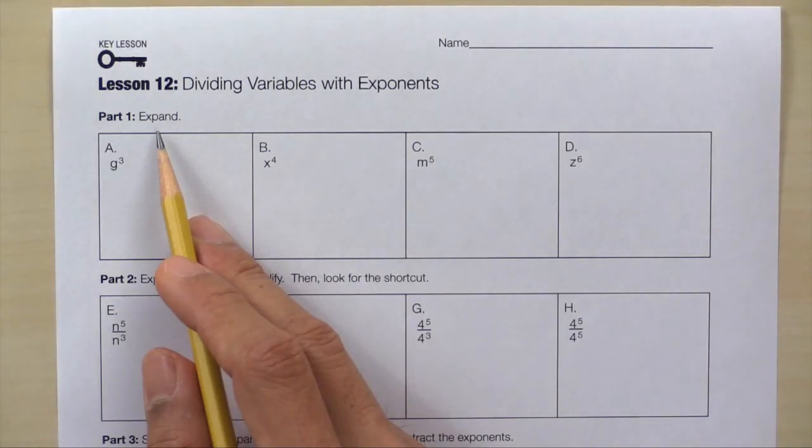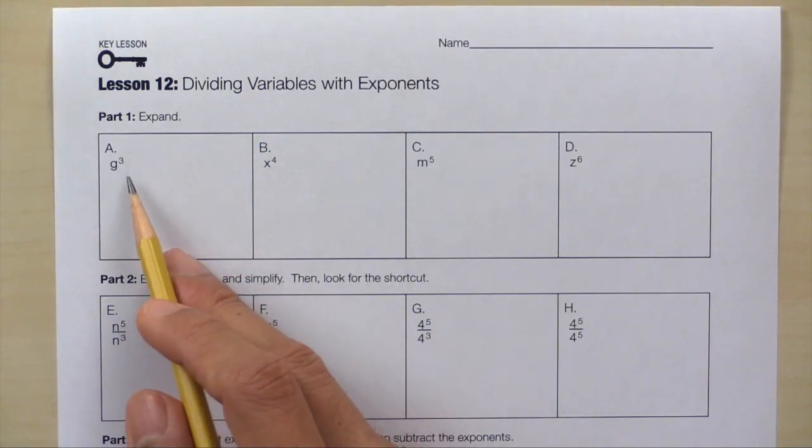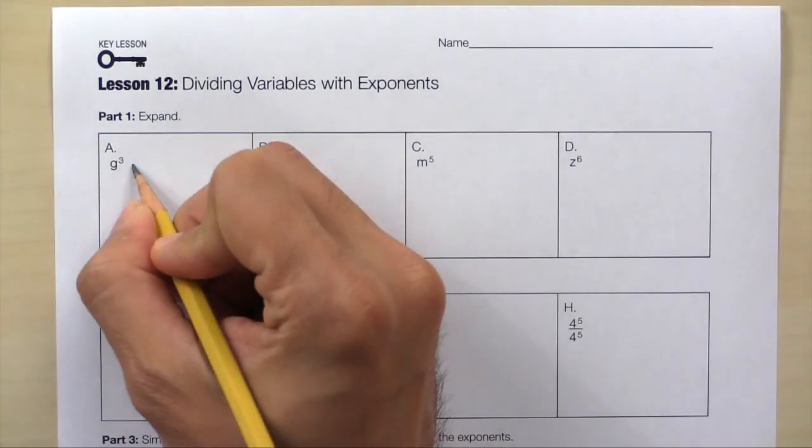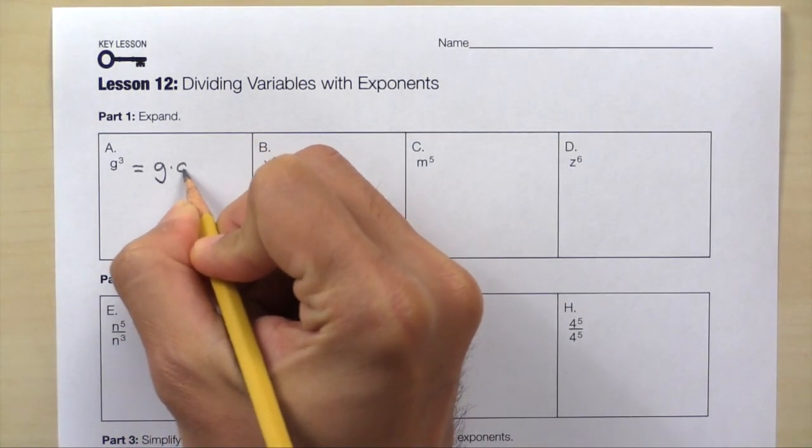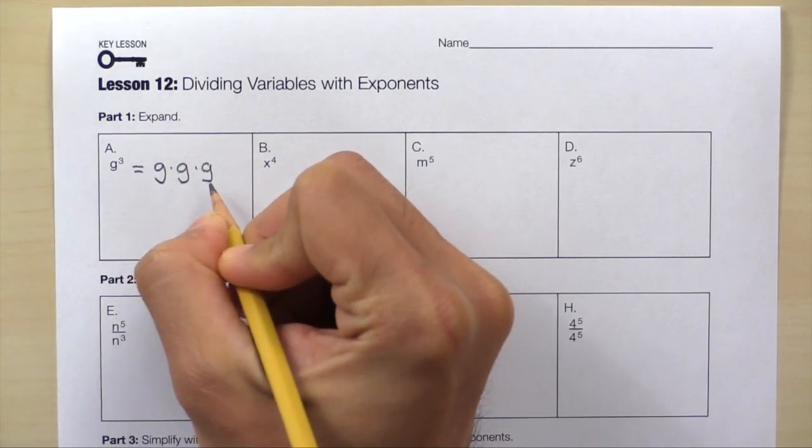Lesson 12, dividing variables with exponents. Here's part 1. Expand. So in box A, g to the third power equals g times g times g.